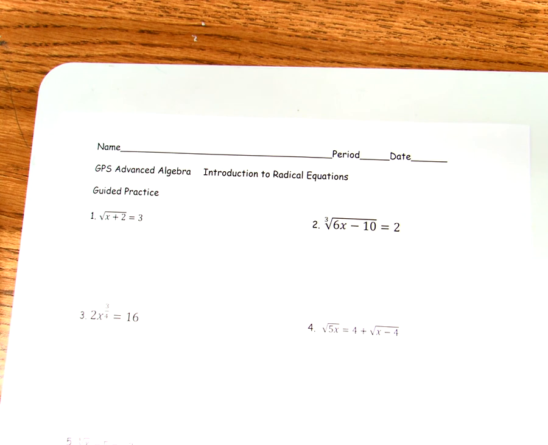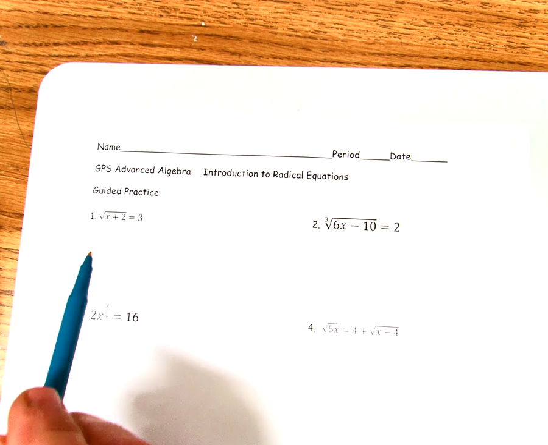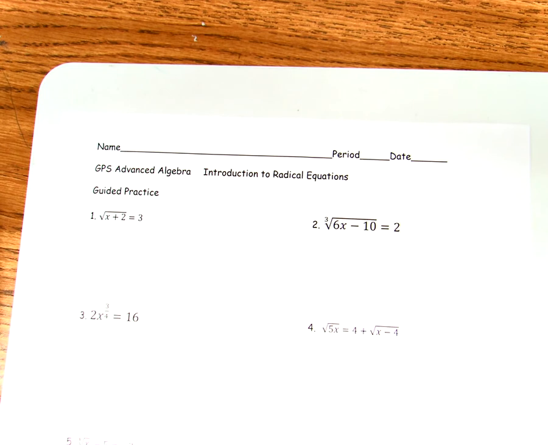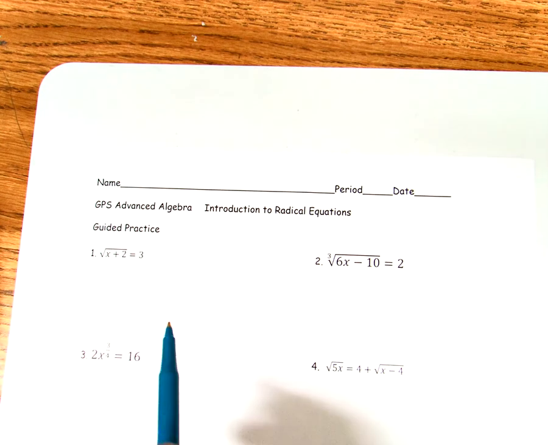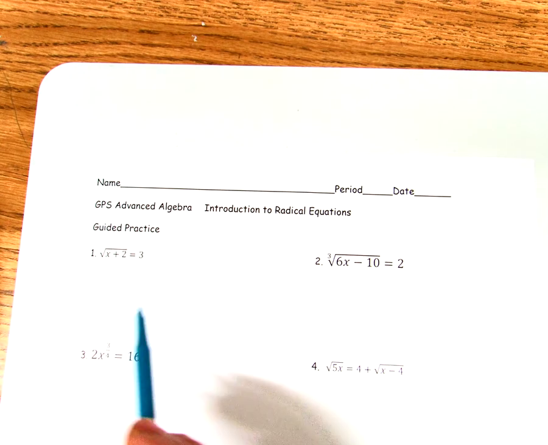Okay, so when we have radical equations, that means we have equations with radicals, and they have variables in their radicands. Now we could have radical signs, or we could have rational exponent notation, either one. So let's begin. I'm going to do a couple of guided practice problems. You're still responsible for all of the steps, and when you do these other problems on your own, you're responsible for showing all of those steps also.